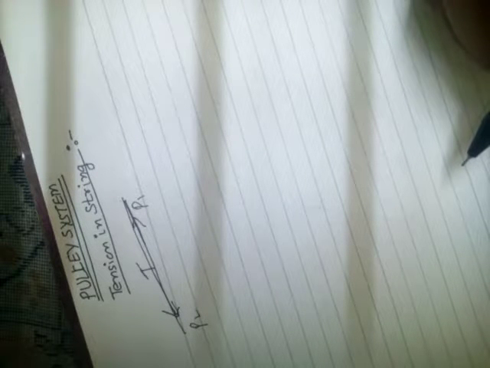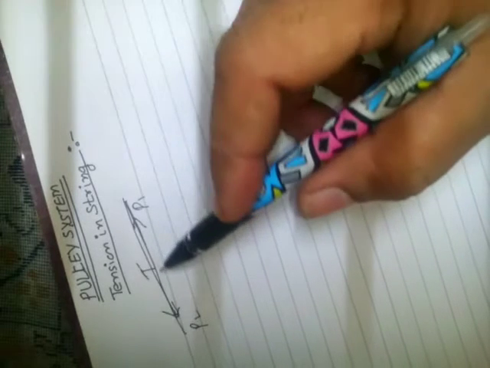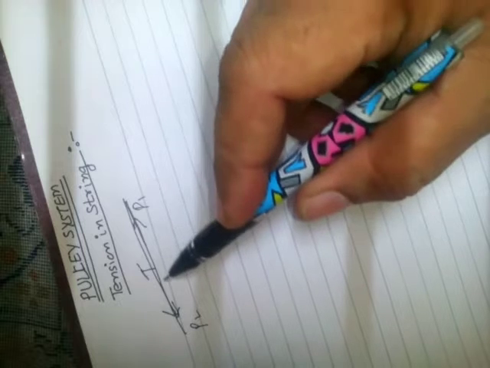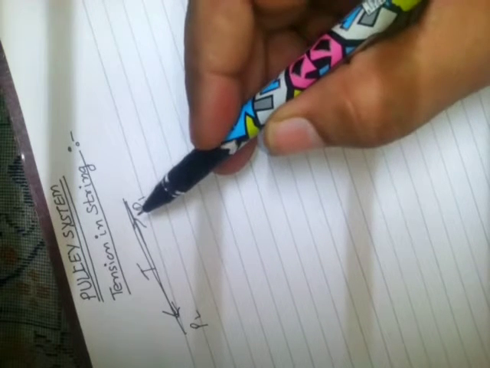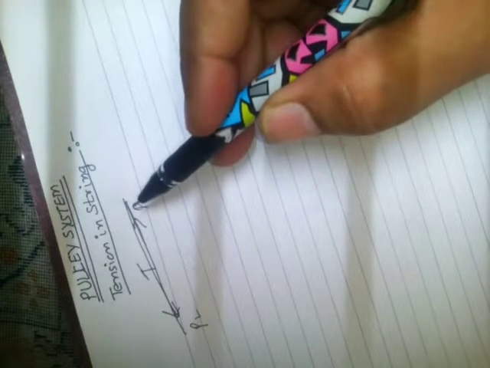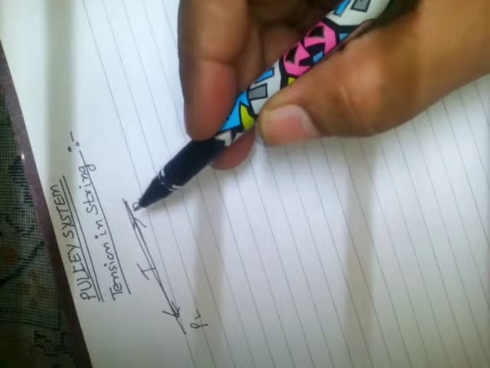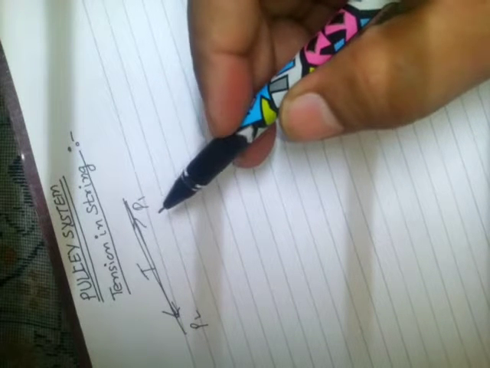This is the tension. So tension itself is a force which is created in a one-dimensional object, for example rope, string, chain or pulley rubber or other things also. It is a force which is created in a one-dimensional object when it is being pulled from both the ends of the rope. This is tension.